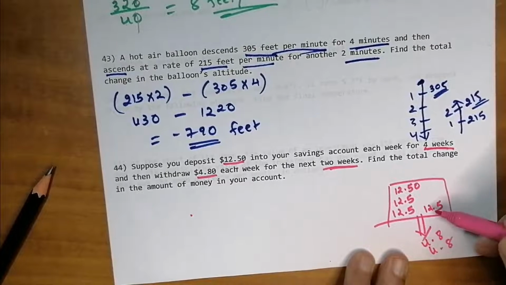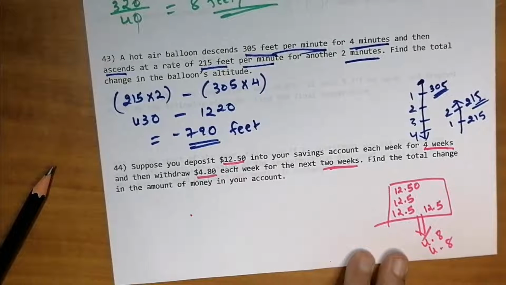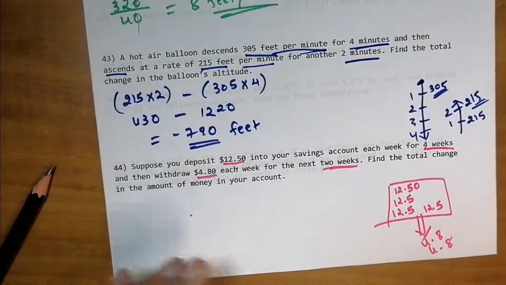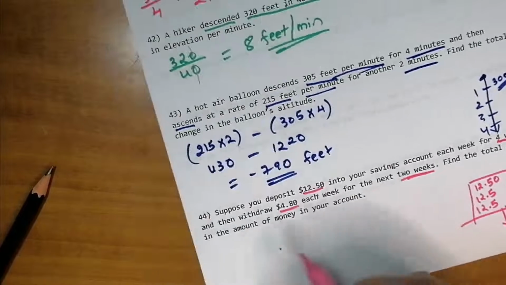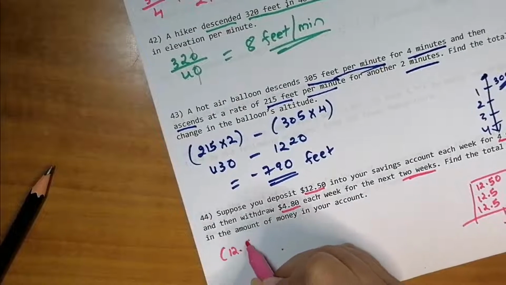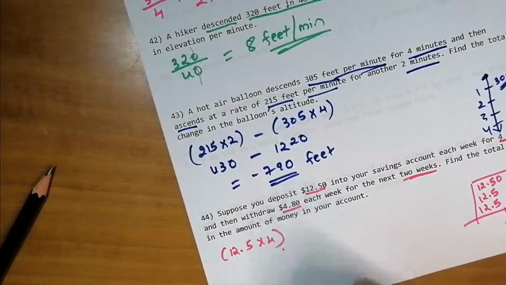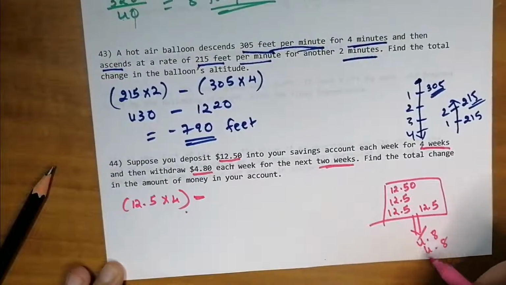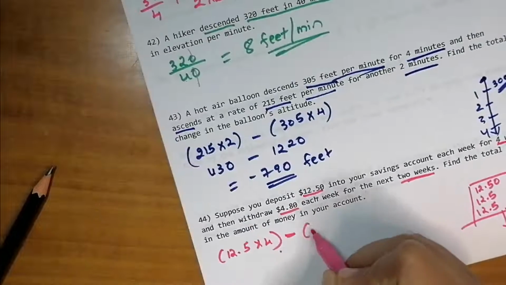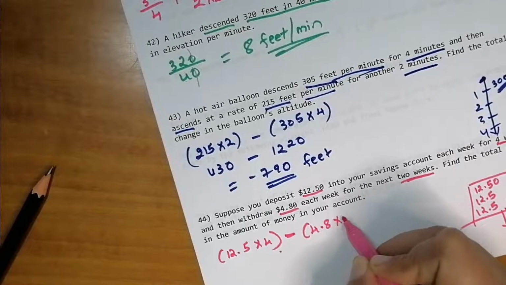Remember, this kind of work helps you get the right equation. And once you have the equation, solving the equation is much easier, right? So how much did I deposit, right? This is the amount that you are depositing. So it's basically 12.5 times 4, right? And then you will have minus, because this is what's going out, right? And how much is going out? 4.8 times 2.